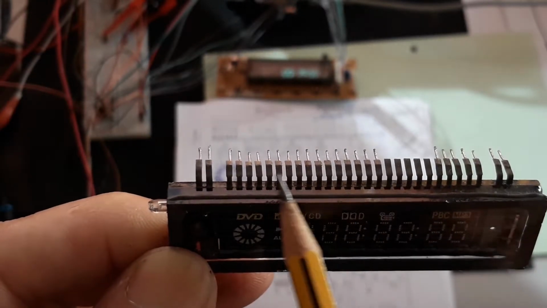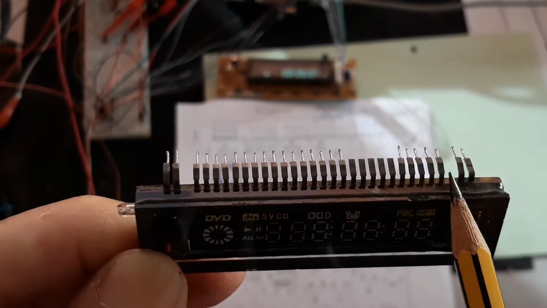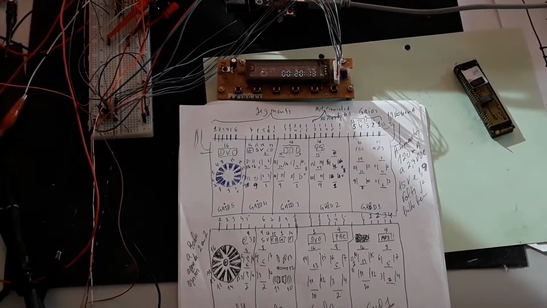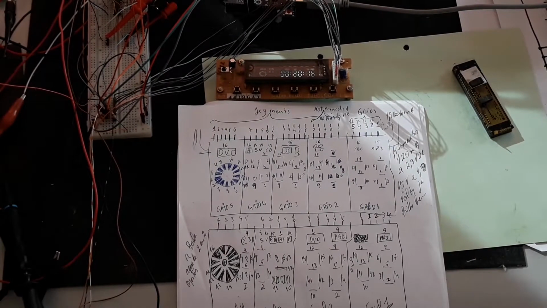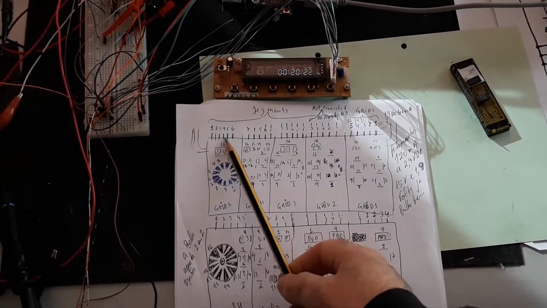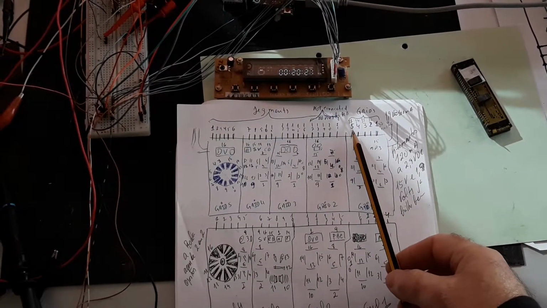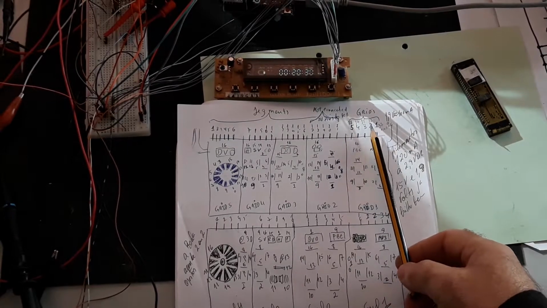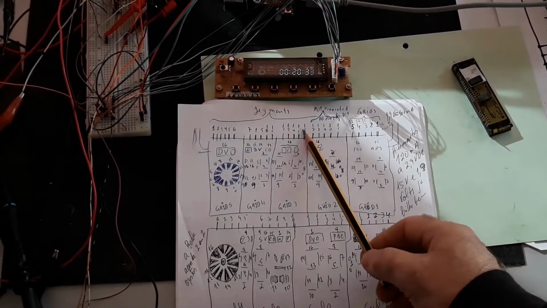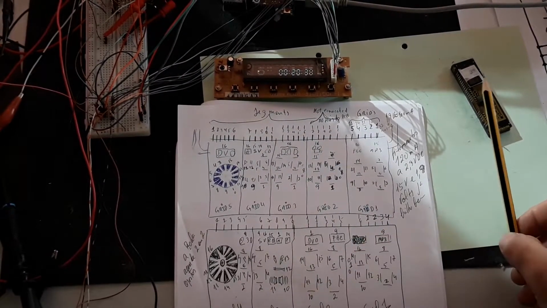These 16 pins belong to the segments, okay? And here you have 5 pins that belong to the grids. Now, if you look at the table which I have made with the pins belonging to the segments, you see here the pins for the segments, okay? And here you have the pins from the grids 5, 4, 3, 2, 1, and so on. Here you have 16, and you finish here because these 5 pins are not connected.